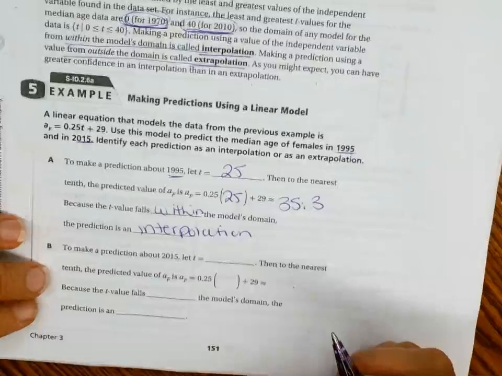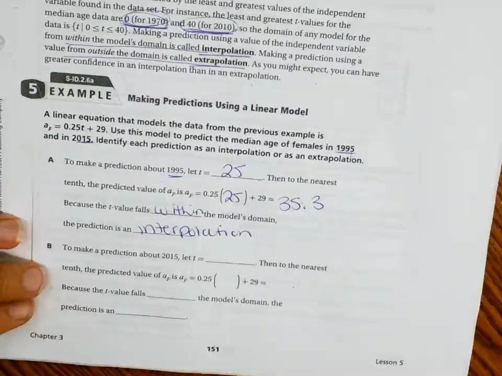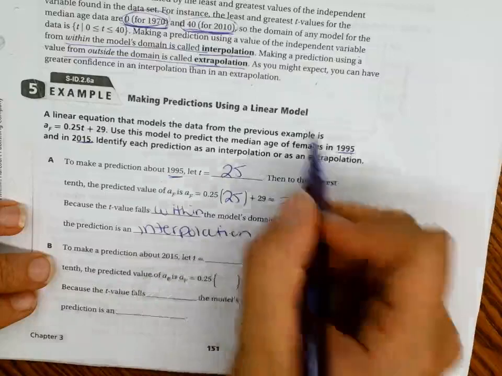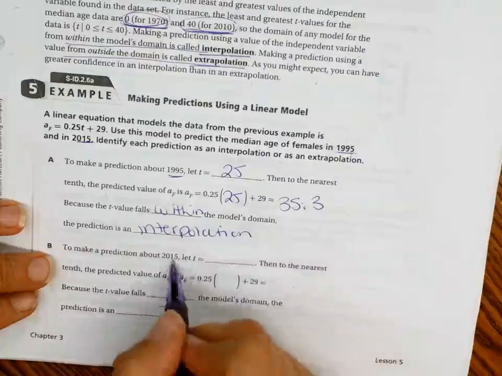Siri's answering us. I don't know why. Nobody touched her.